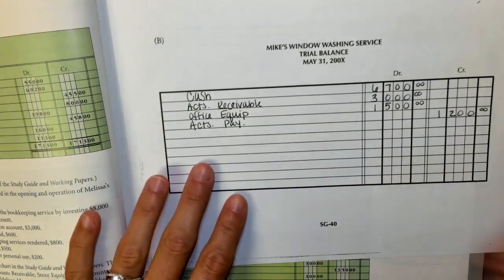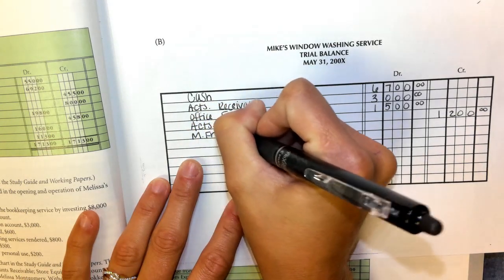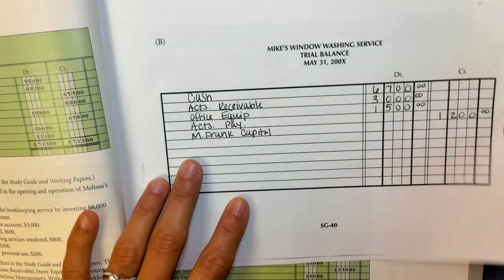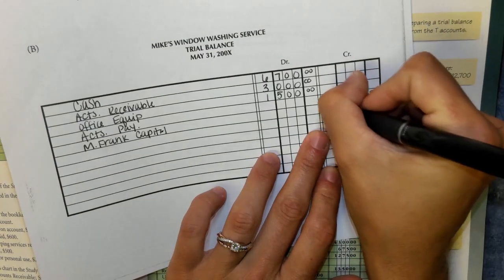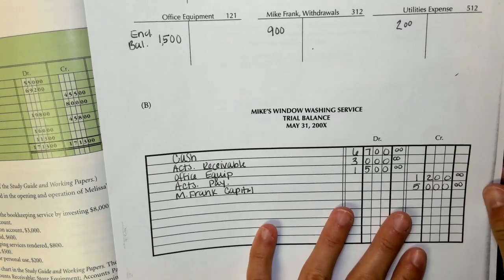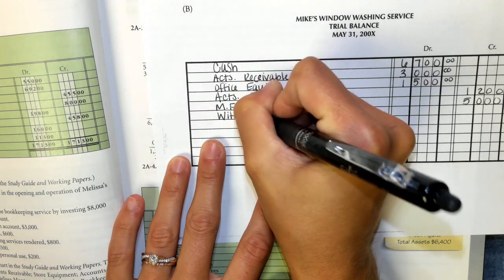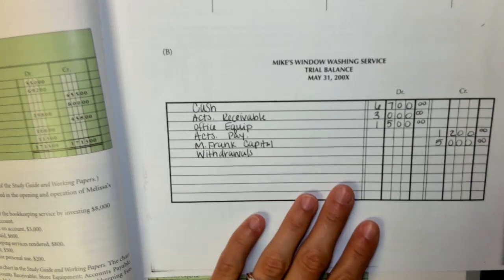And then we have M. Frank Capital, and that is $5,000 credit. Withdrawals. $900 debit.